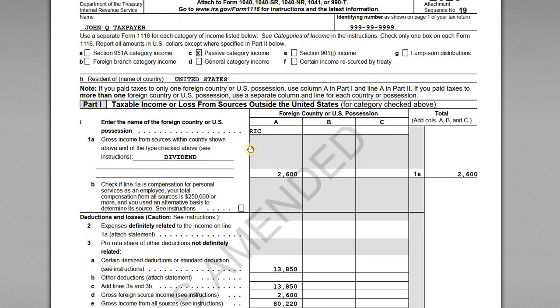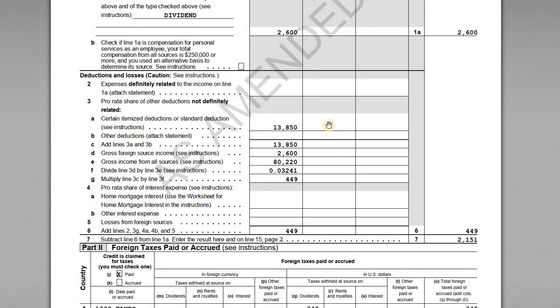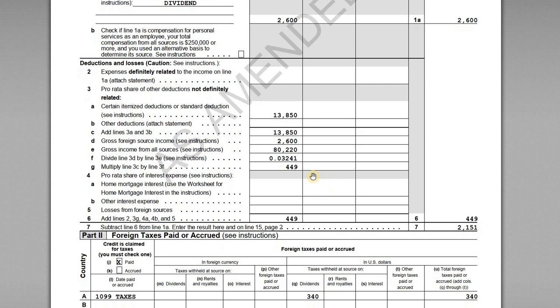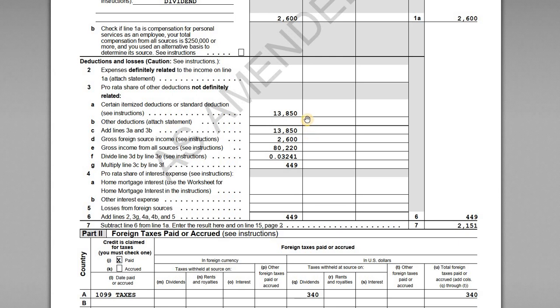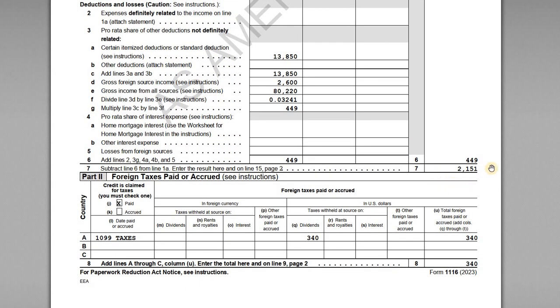John is a resident of the U.S., and so when you have payments from a RIC, you don't have to input the specific foreign country. You can simply put RIC to show that this was a distribution from a RIC, and then report the dividend income and the gross amount of foreign source dividends. So the 6,500 of dividends, 2,600 is foreign source, and so he completes the deductions and losses section down here to allocate a portion of his standard deduction. So we have the net taxable income allocated to foreign sources of $2,151.